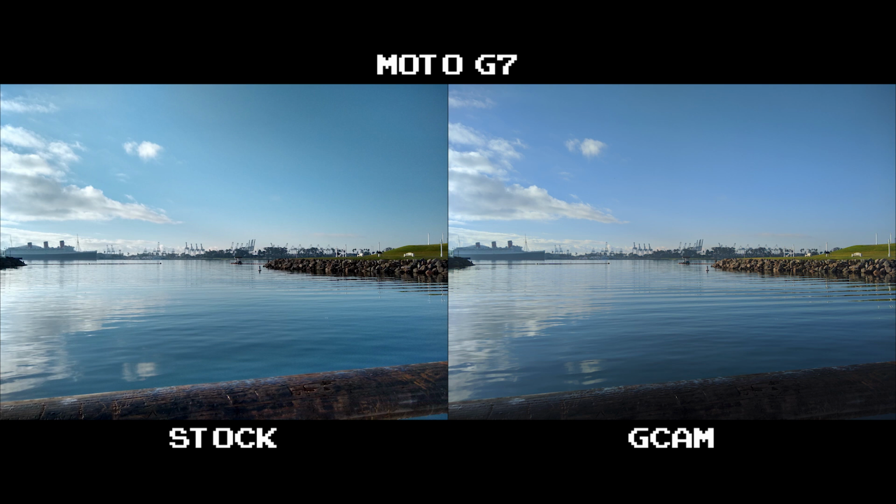Now, here's where things get a little confusing. Check out the foreground with this log railing here. It's really nice and detailed, it's pronounced with the stock camera app, but really dark on GCam. But when you look at the rocks in the back, the shadows are really lifted and much more visible on GCam. The grass is a brighter shade of green as well. There seems to be a bit of vignetting in the sky with the stock app, but it isn't bad. Other than that, both turned out pretty well. Just two different processing algorithms here.